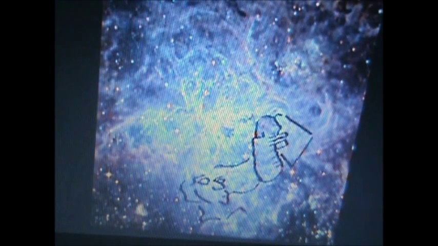I kept seeing that pattern over and over again within that image, pointing. Someone's pushing a button at a console or something.